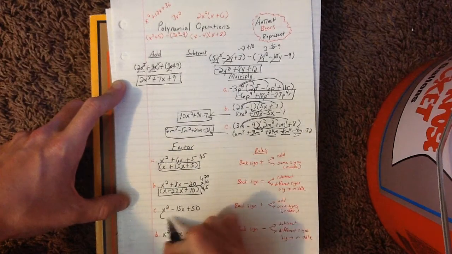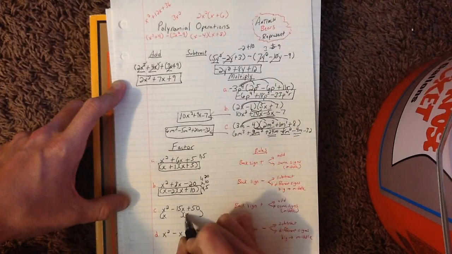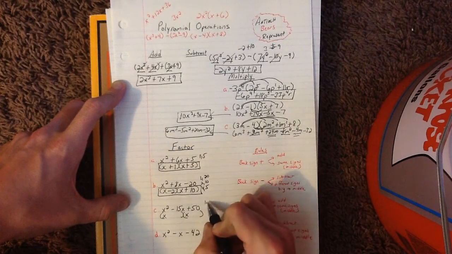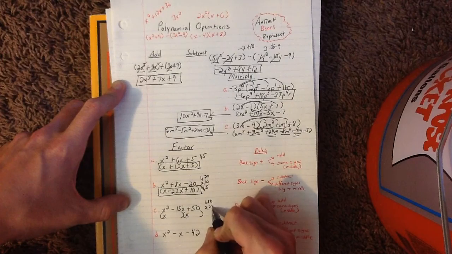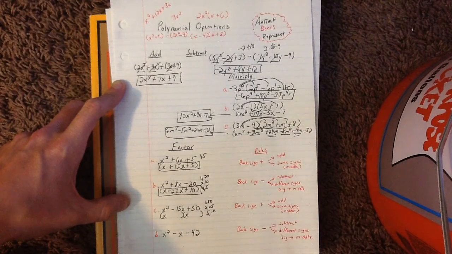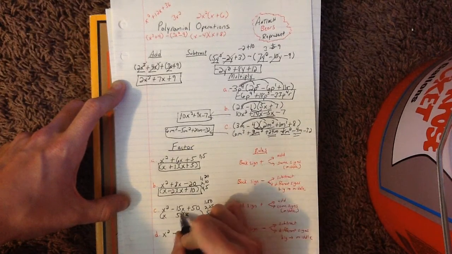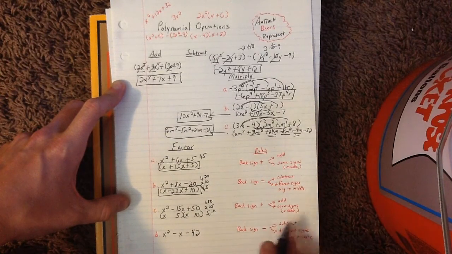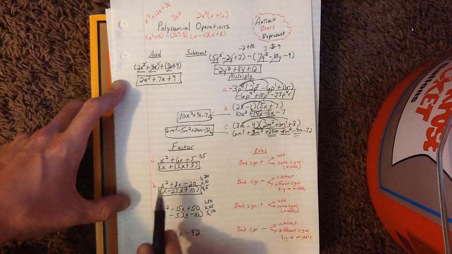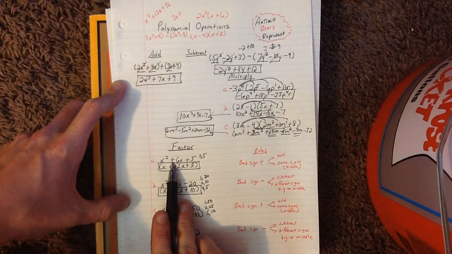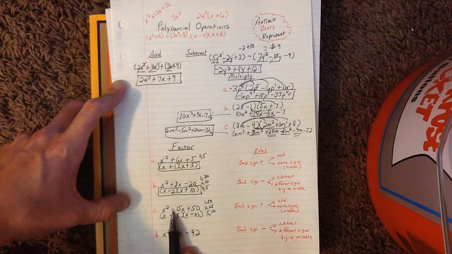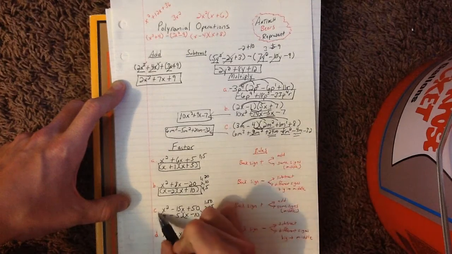Part C, again, my 2 sets of parentheses, x and x. Numbers that multiply to make 50. 1 times 50, 2 times 25, 5 times 10. According to my back sign, I'm looking for numbers that add to make the middle. 5 and 10 add to make 15. It also tells me my signs are the same. They're both going to get what's in the middle. This time what's in the middle is a negative, so they both get a minus sign. Up here they both got a plus sign, because the sign in the middle was plus. Down here they both get a minus sign, because the sign in the middle is a minus.